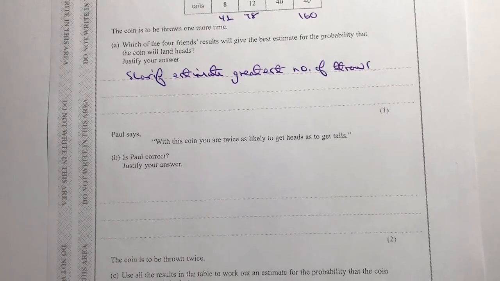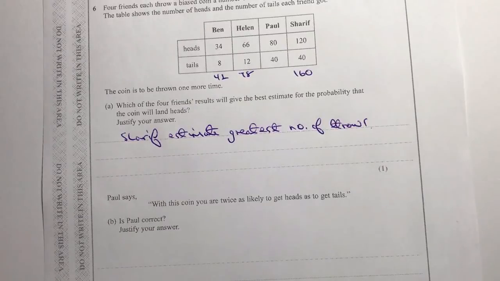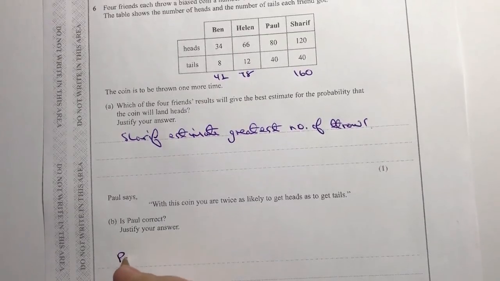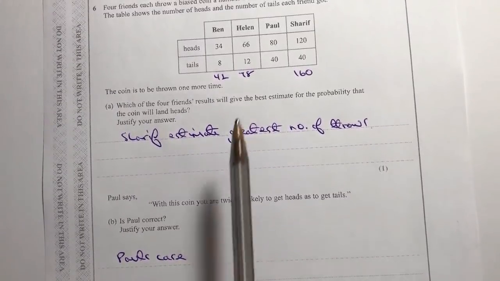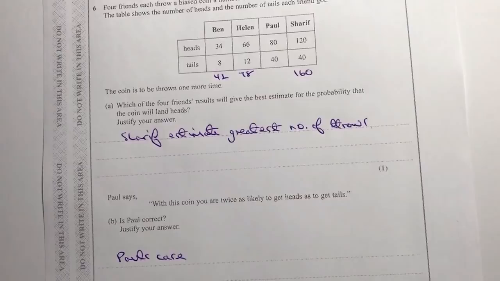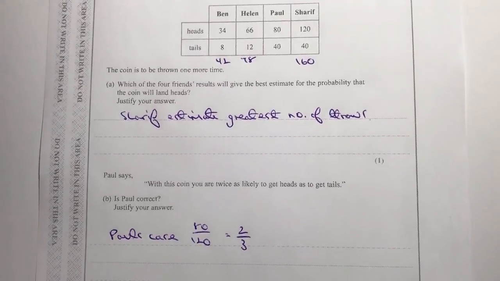Is Paul correct? Well, if we look at Paul, actually in Paul's experience he is correct, because in Paul's case we're looking at 80 out of 120. So 80 out of 120, and we can reduce that down to 2 heads out of 3 throws, total number of throws. So in his particular case, he's absolutely right.